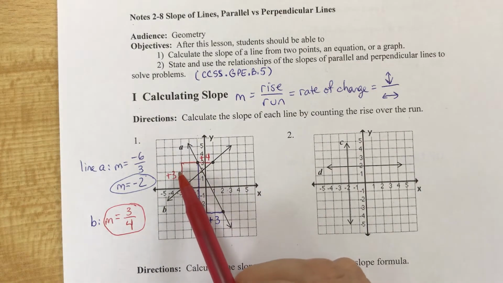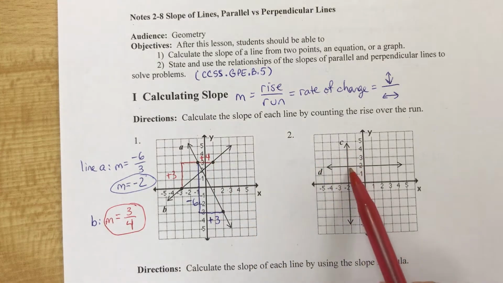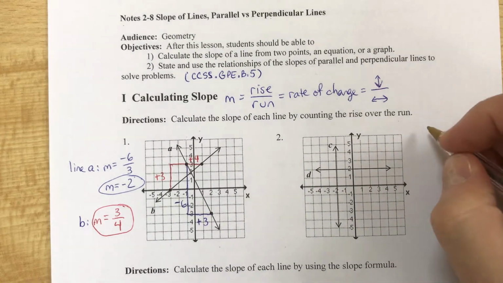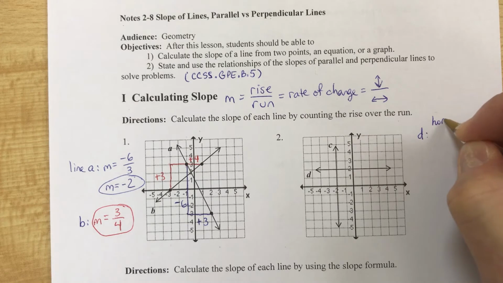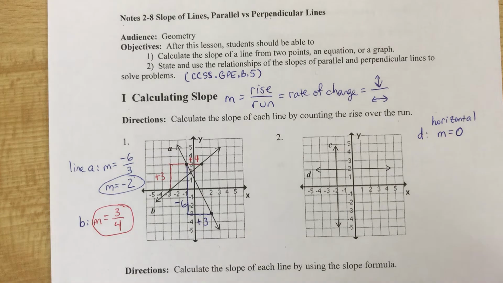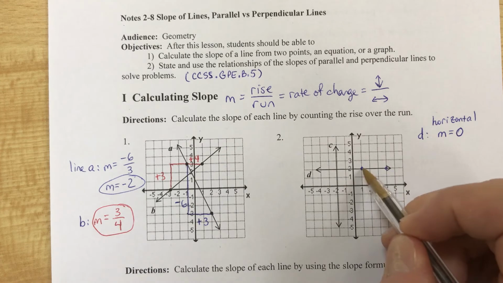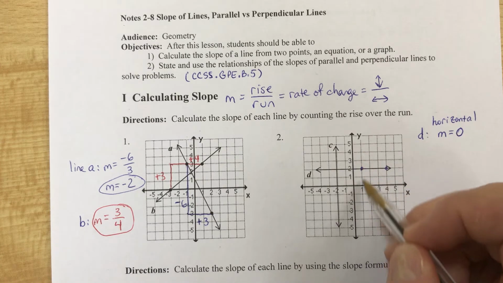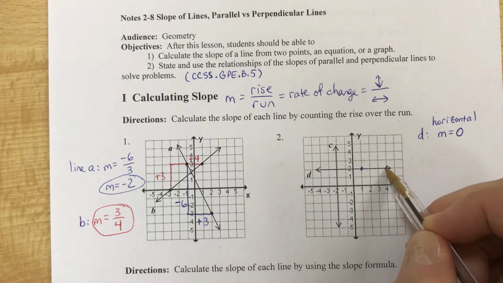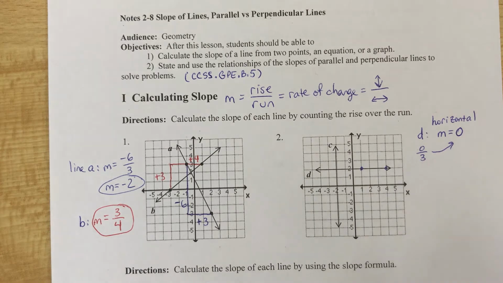How are we changing up and down over how do we change left and right? Now, in number 2, line C and line D, these are special cases. I'm going to start, in this case, actually with line D, which is horizontal. A horizontal line always has a 0 slope. Because if I pick 2 points on here, the rise is 0. We don't move up or down, but the run is +3. So if I take 0 over 3, 0 divided by anything is always 0.